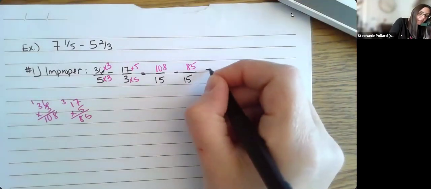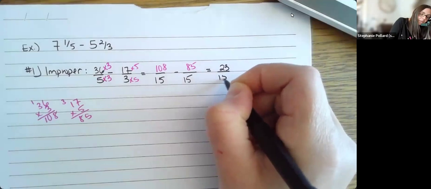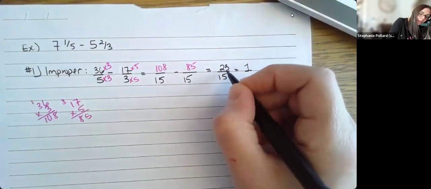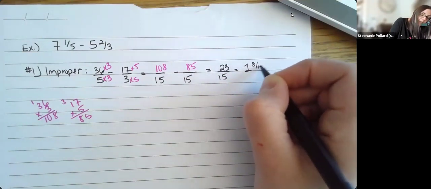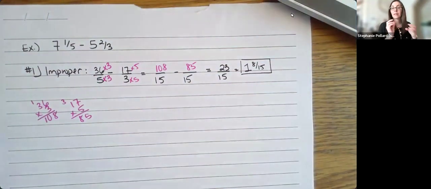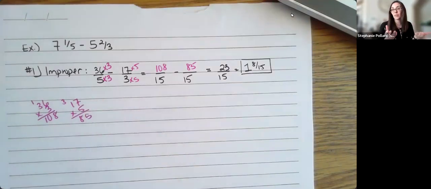And then we're going to go ahead and subtract those, and we should get 23 over 15. That goes in one time, with a remainder of 8, it looks like. So 8 over 15. So nothing new. Again, the downside is the numbers get big quickly because we have to change to common denominators. But otherwise, again, there's really nothing new that you have to learn here.